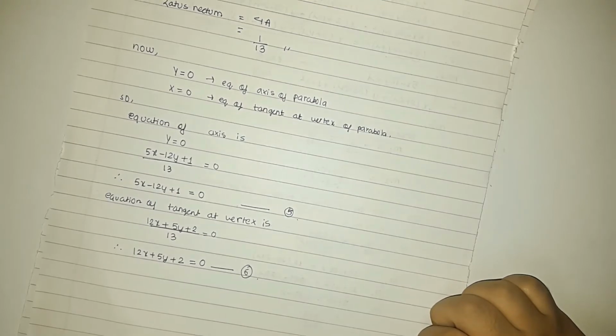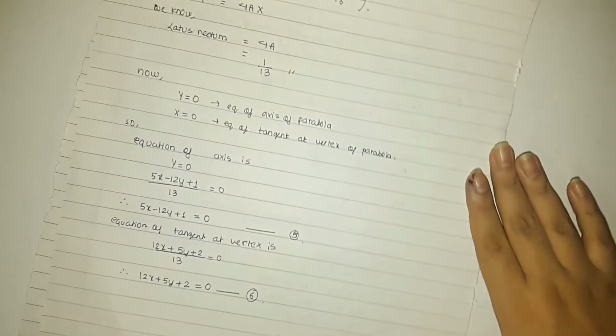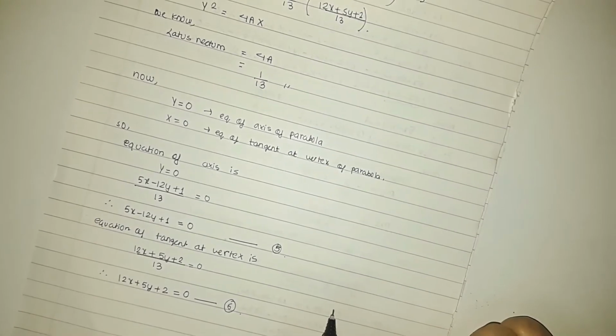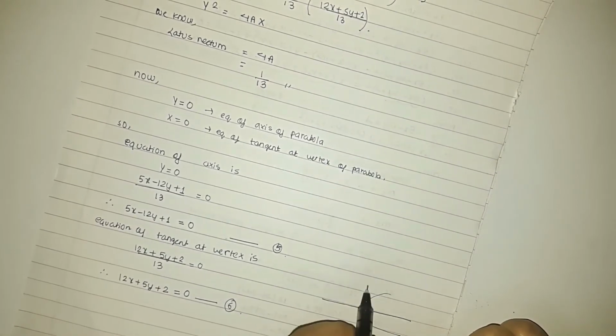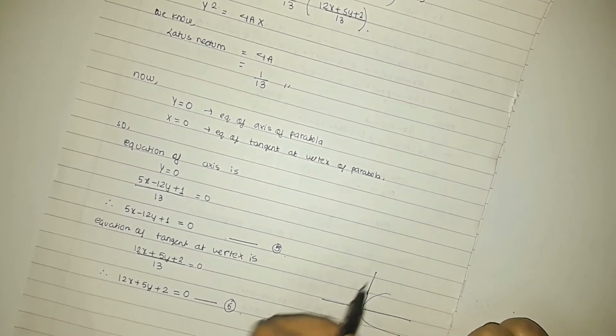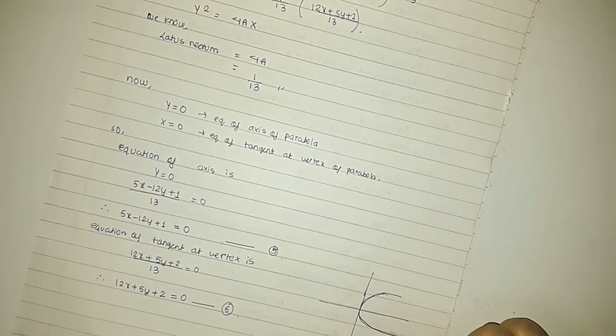Now we have to find the vertex. Basically we know that this is a parabola which is symmetric about the x-axis, and this is the vertex.